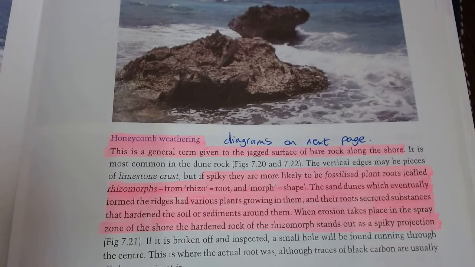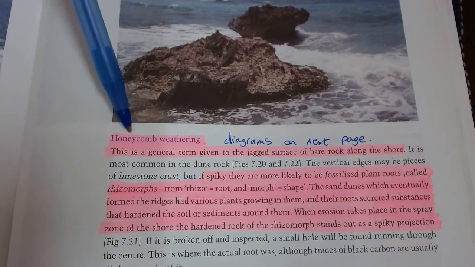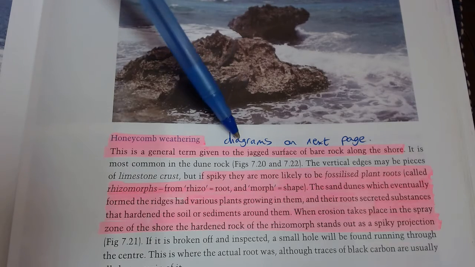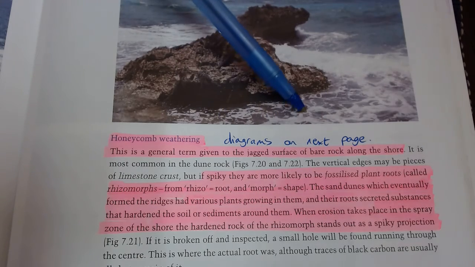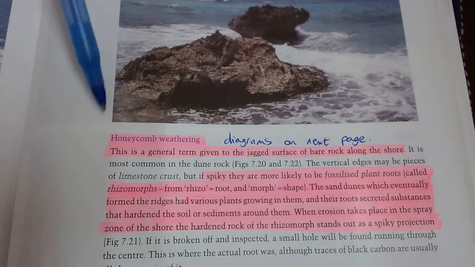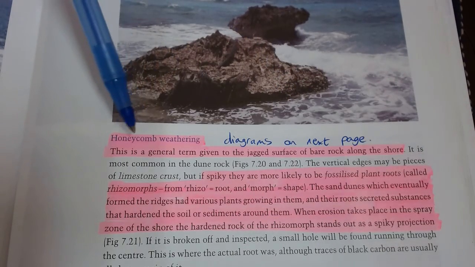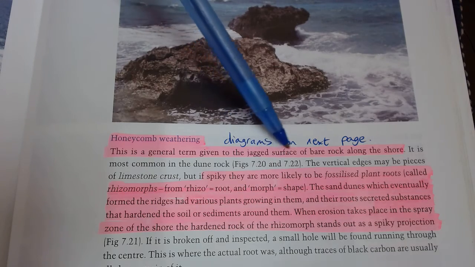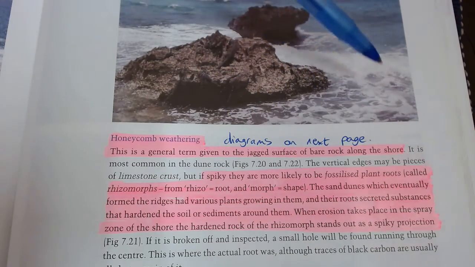And then the last bit for today is our honeycomb weathering. Now we started with a definition of this, and we're just going to finish it off. There are some really good photos on the next page that we'll finish with. This is a general term given to the jagged or very sharp surface of the bare rock along the shore. Now again, if you've been to any family islands or even parts of Nassau, I'm sure you've accidentally stood or trod on some of this very sharp rock, and it's very painful.